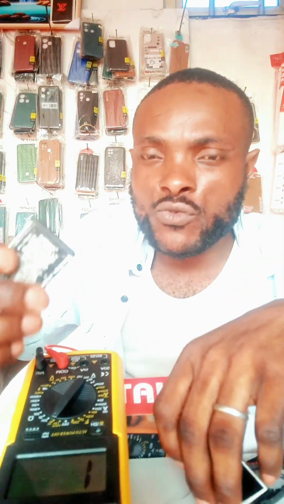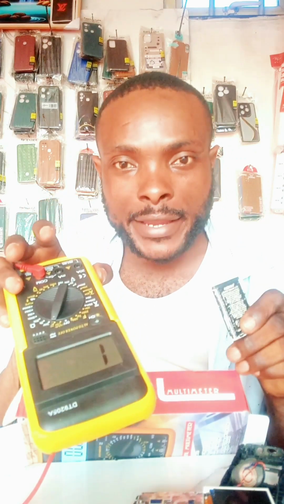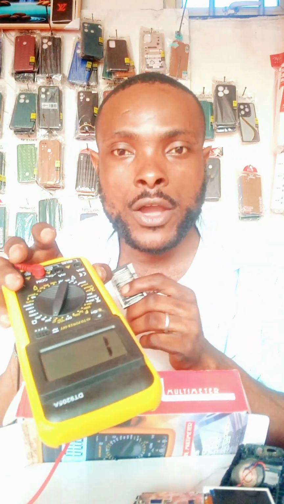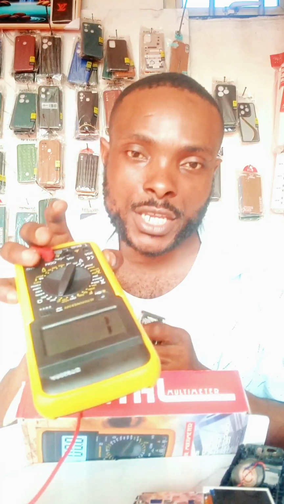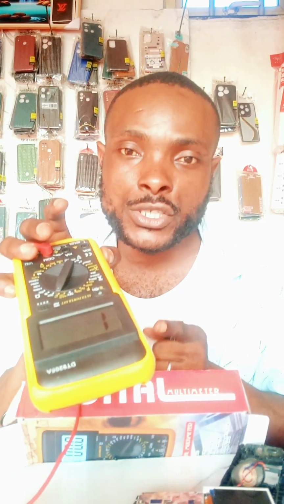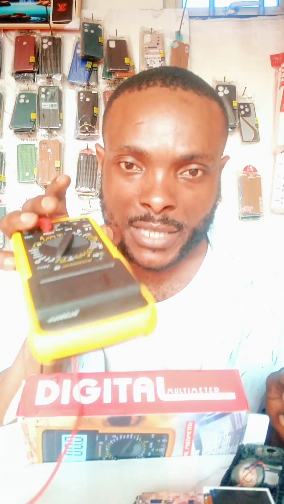So that is why it's very necessary as an engineer, when a client brings a phone for you to repair, or anyone brings any gadget or electronics, you are meant to use your meter to check it first before you apply either your battery or any other battery to test run the phone. You are meant to use the meter first to check if the power has an issue, or if any IC there is bridging.